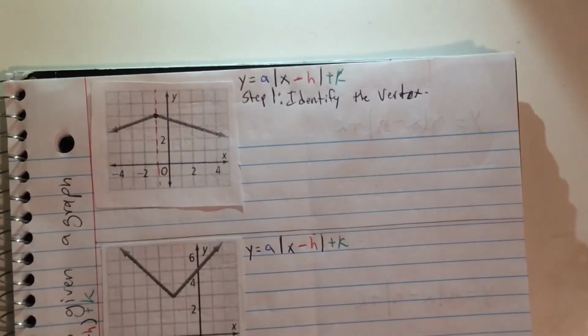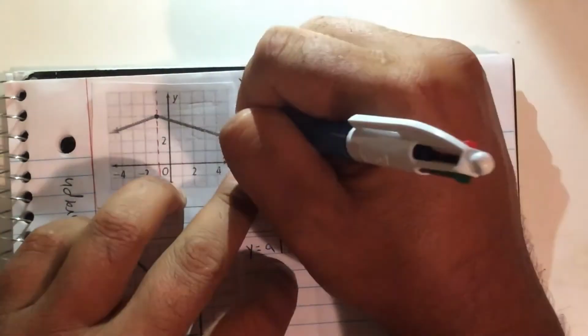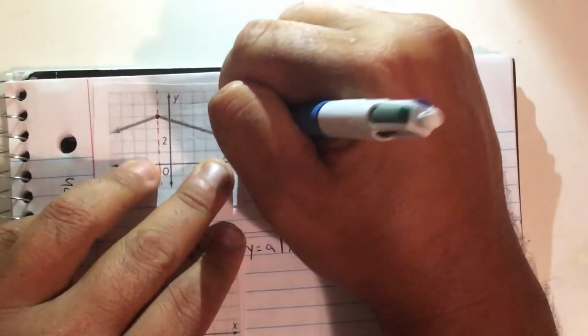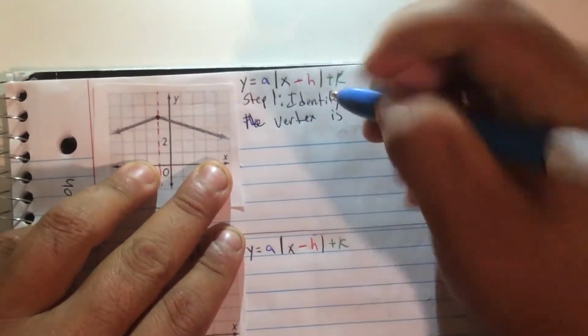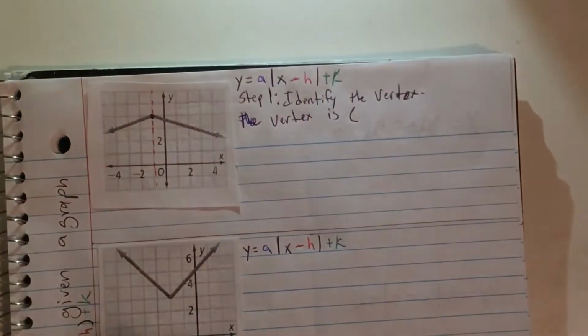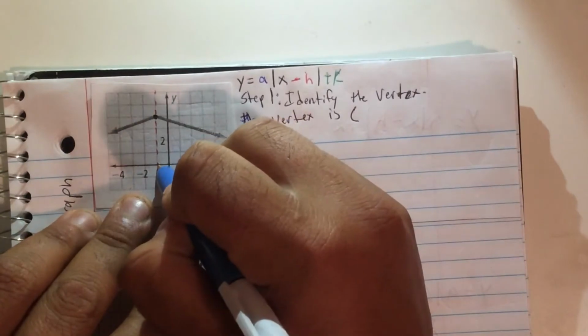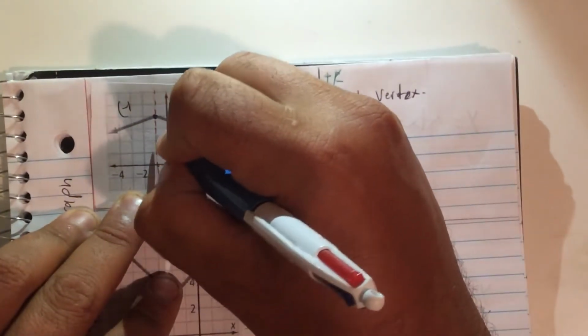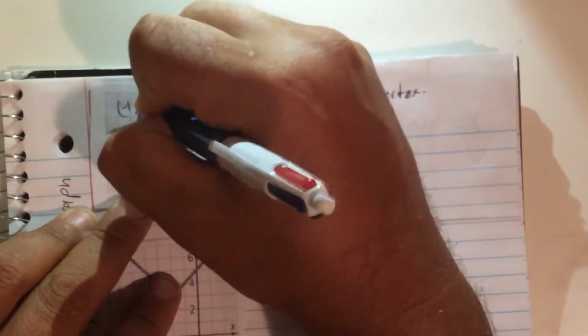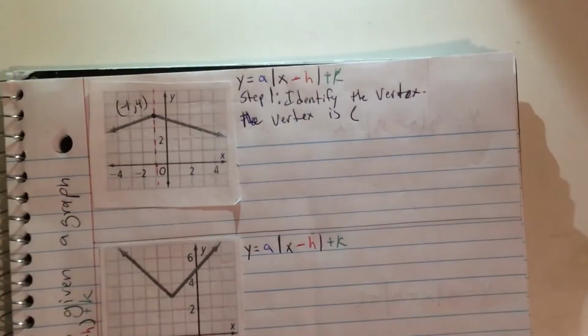Okay, so we can already say that the vertex, oops, wrong color, it's supposed to be black. The vertex is, open parenthesis, and let's count. So it's -1, and then 1, 2, 3, 4 up. So it's at -1, 4.